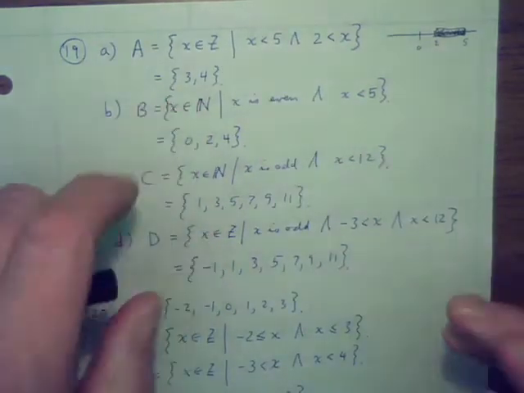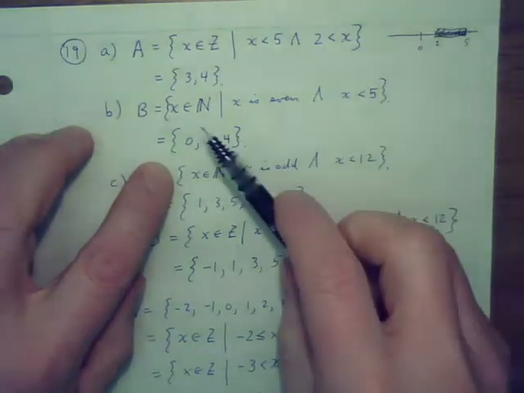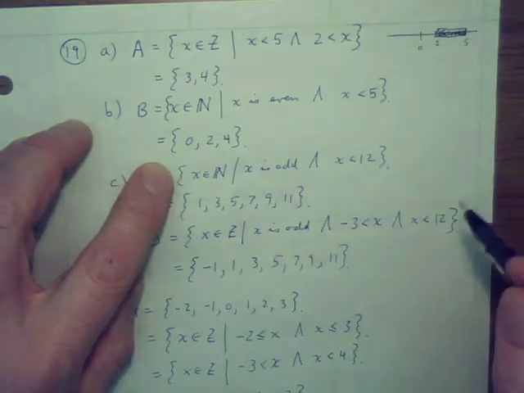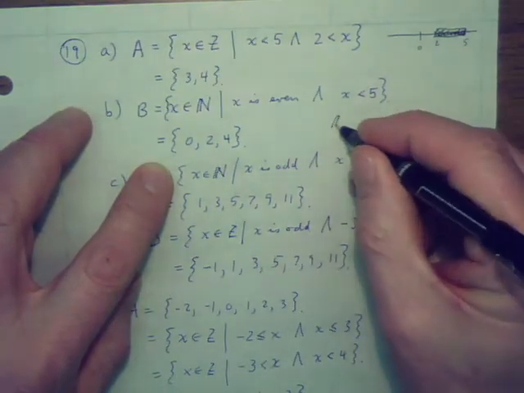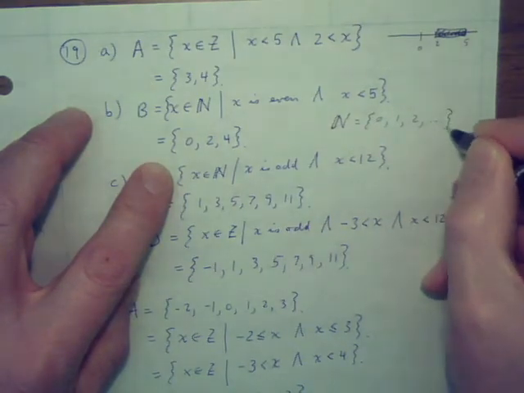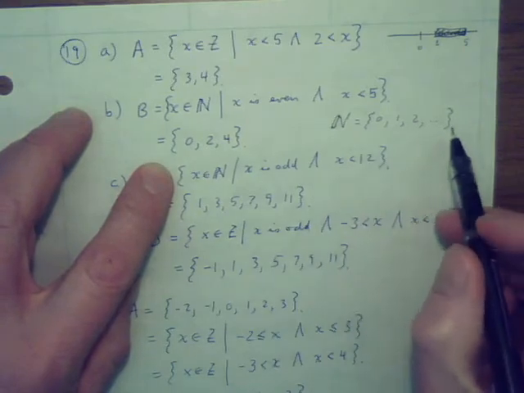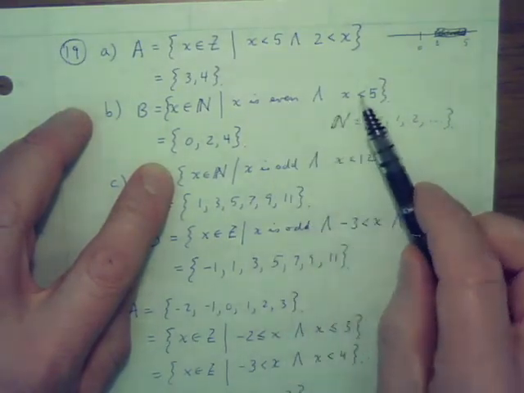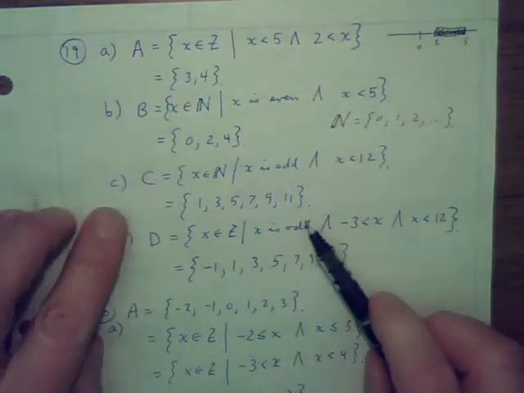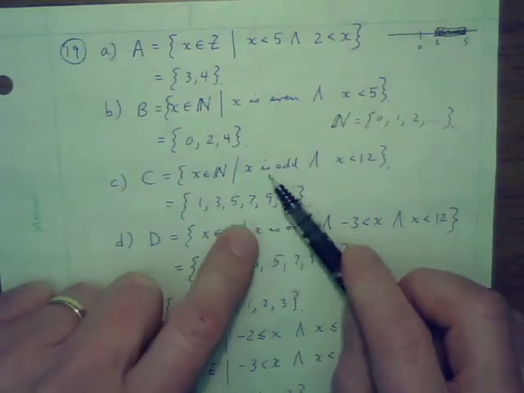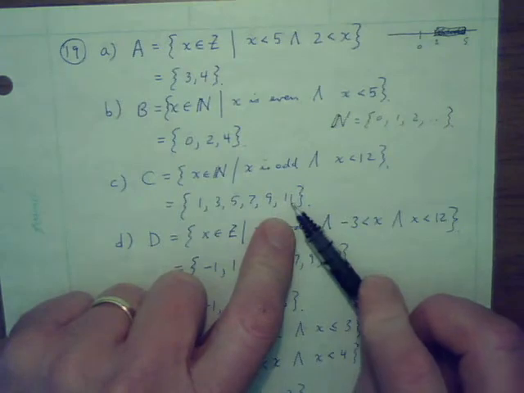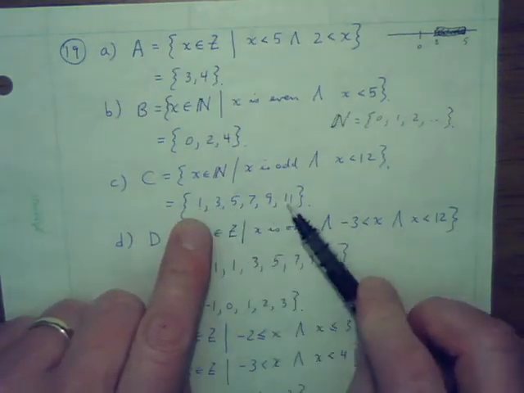Z is the integers. For part B, it wants natural numbers such that x is even and x is less than 5. Well, natural numbers start with 0, 1, 2. Basically, you can think of the N as standing for non-negative if you want. And so we're looking for even numbers strictly less than 5, so 0, 2, and 4. For part C, we're looking for natural numbers that are odd and strictly less than 12. That'll take us all the way up to 11, and we start at 1.